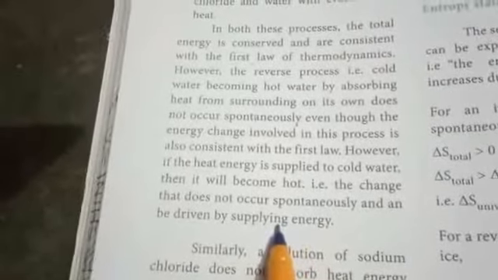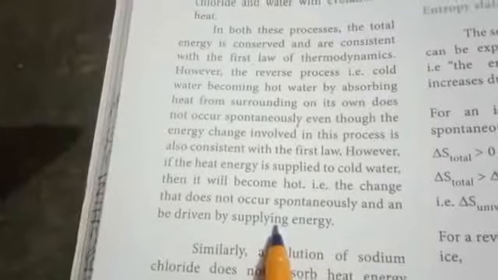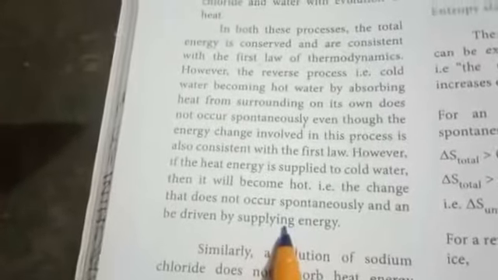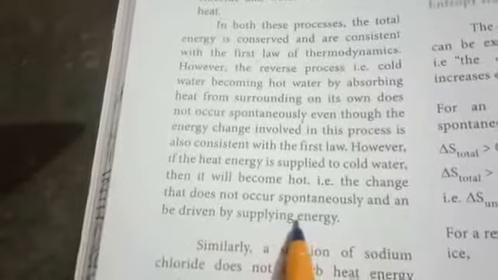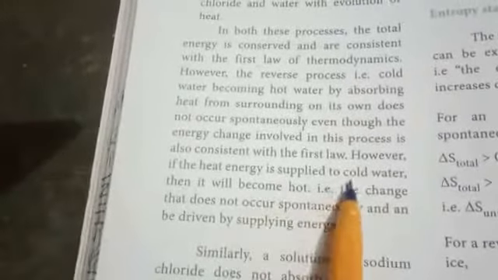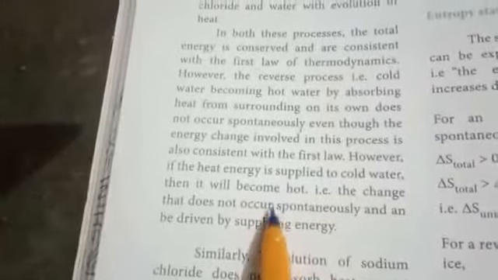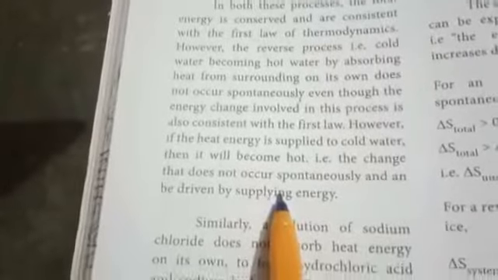Supplying energy means applying heat from wood, LPG gas or kerosene. When any one of these supplies energy, cold water becomes hot. That energy will be applied.